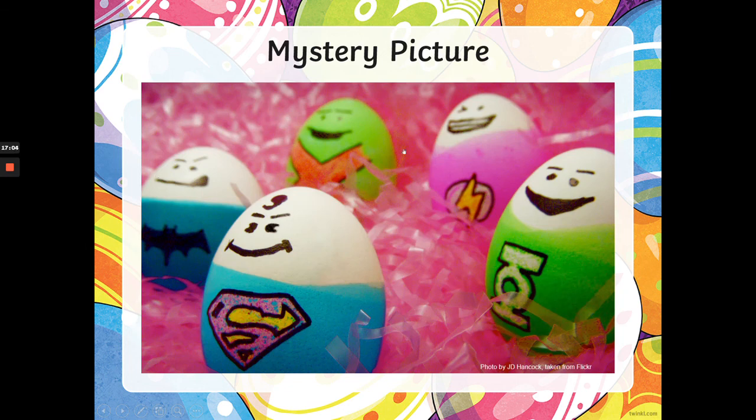I think the mystery picture was, so I think this person's decorated a lot of eggs to be superheroes, because I know that's Batman, Superman, The Flash, Green Lantern, and I'm not too sure who that is in the back. Okay, we'll have to try and figure that one out together. Hopefully you might know, and maybe you can tell me after the Easter holidays, or email me on PurpleMash on email.